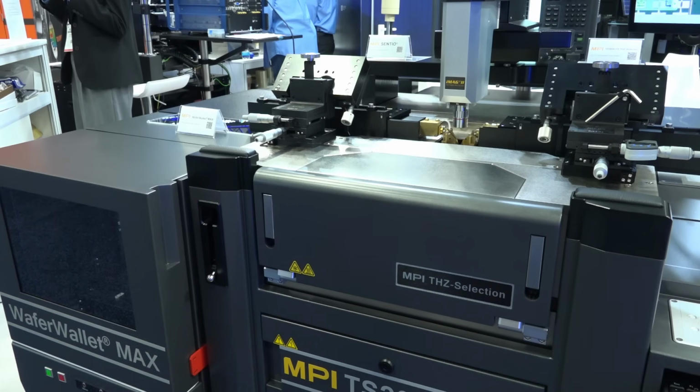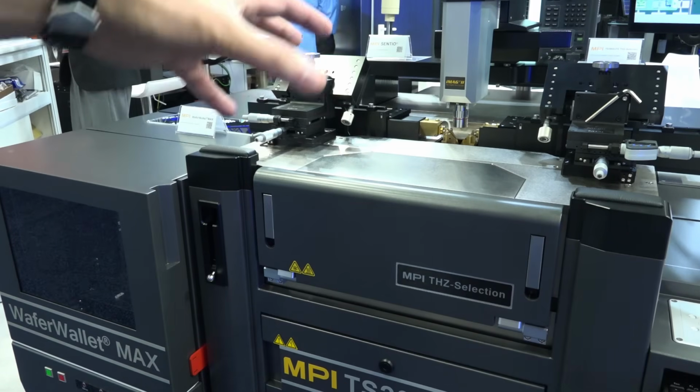So here I'm at MPI again, looking at the terahertz selection probe station. These are fantastic probe stations with multiple modules that can be added to do all kinds of different automatic handling, temperature control, and manipulating the probe locations. You can see we have a probe loader, a wafer loader on the left side over here. The temperature controller is built in on the back.